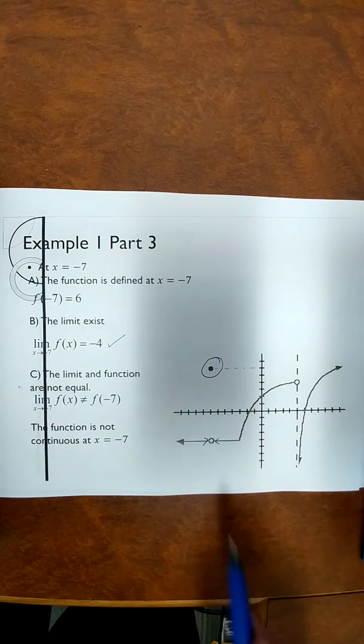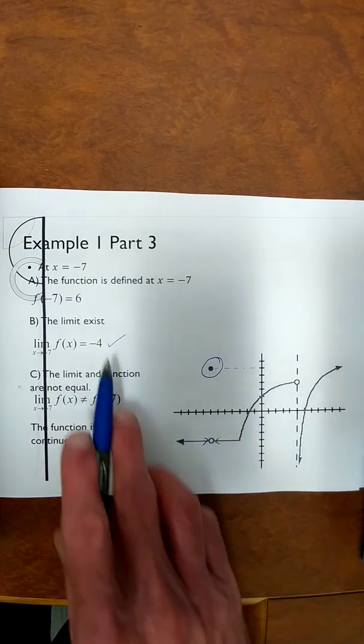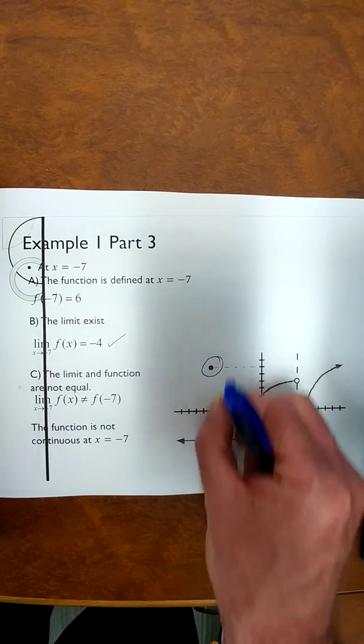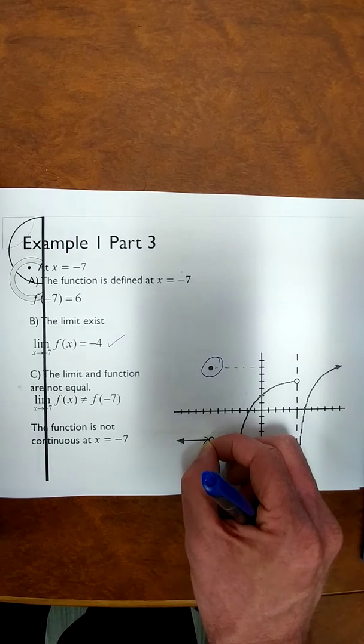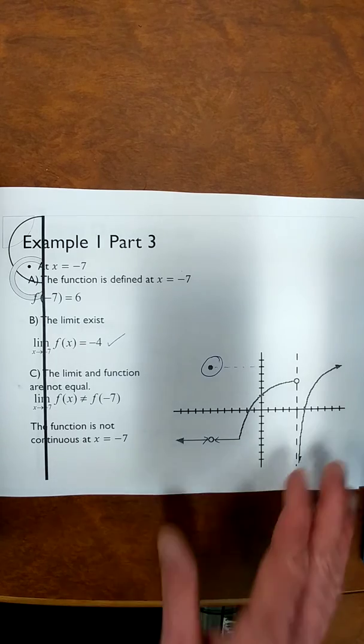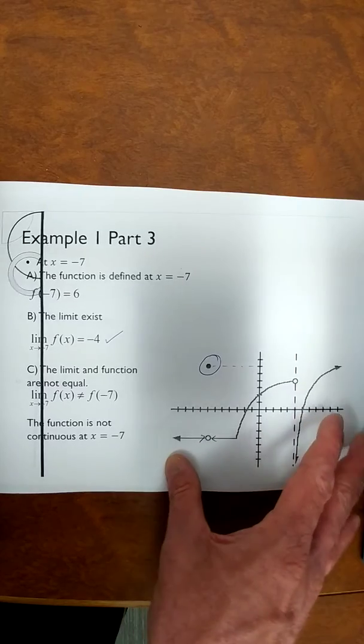With what they call a jump discontinuity or removable discontinuity, the first two cases will hold true, but the last case will not be true. The idea of a removable discontinuity is I can move the point down here and fill in a hole, which would make it continuous. But in any event, part 3 of example 1 is discontinuous because part C is not true.